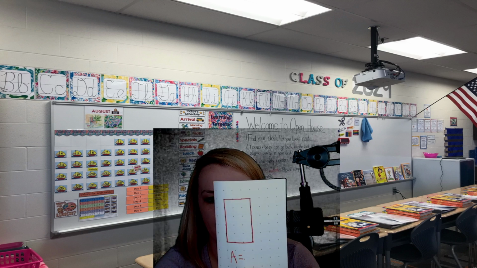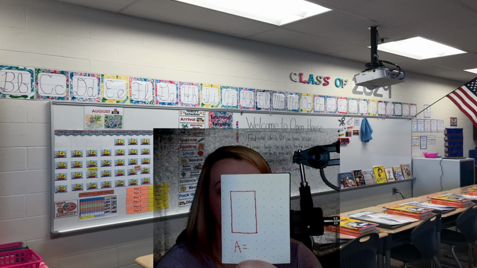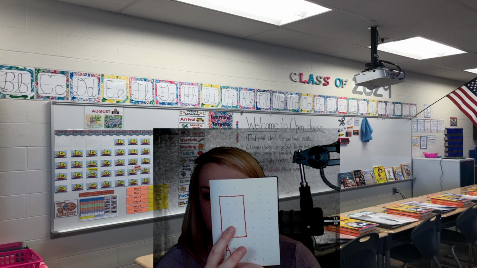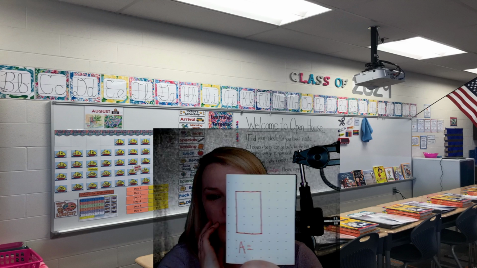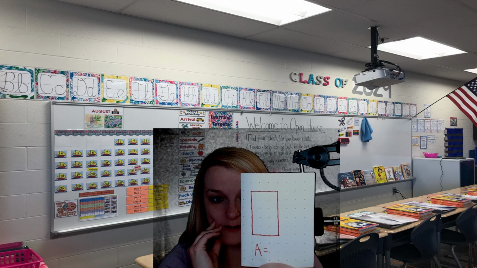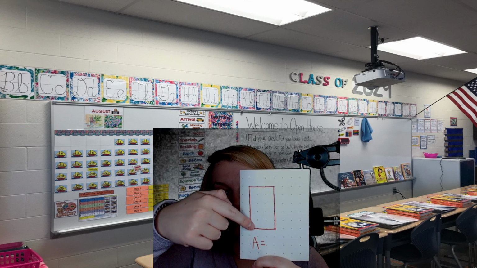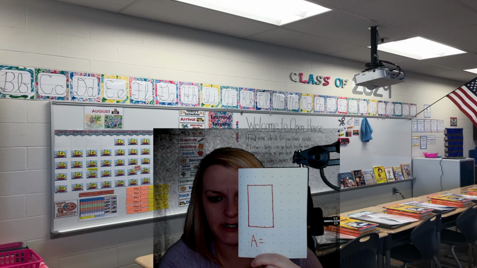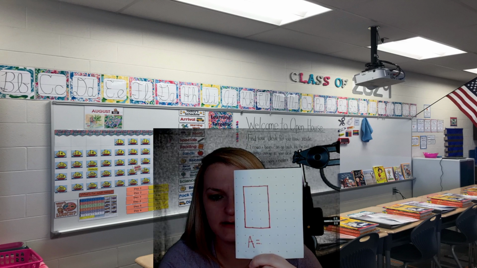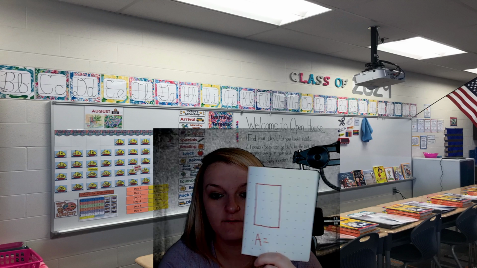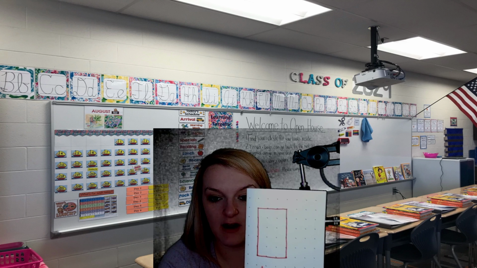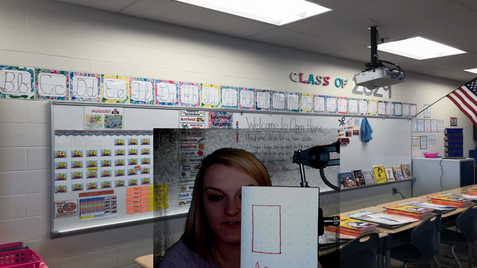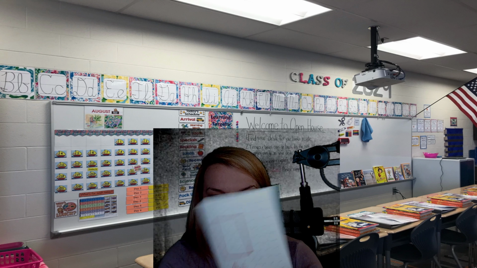It goes down 5. Now, if you're drawing this out and trying to connect these dots and you don't really see the squares inside, remember you can do 3 times 5. 3 times 5 is what? 15. The area of this shape is 15. Okay?